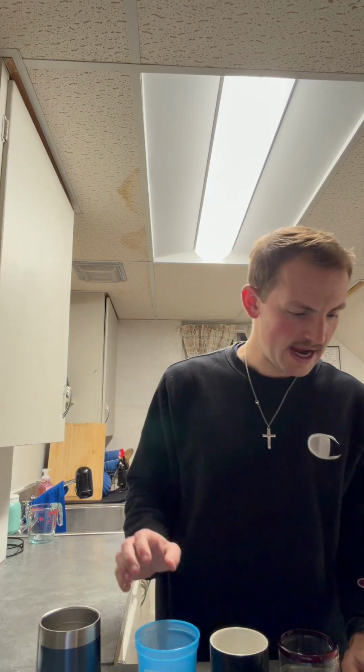Okay, thanks for sharing. As you can see, our metal cup had the least amount of energy transfer out of the cup, so it insulated the liquid inside it the best. Our plastic cup was next, at 95 degrees. So not as good, it didn't insulate as much as our metal cup. A little more energy was transferred out of the cup.